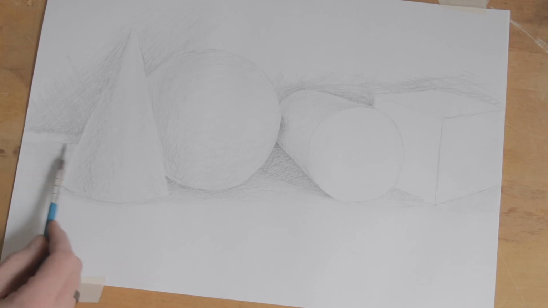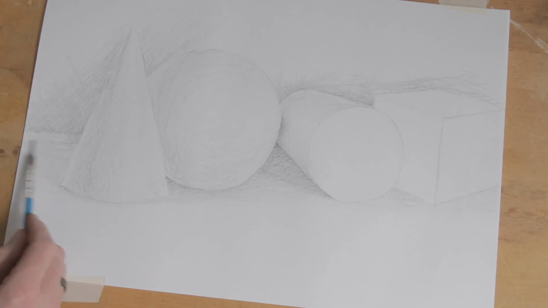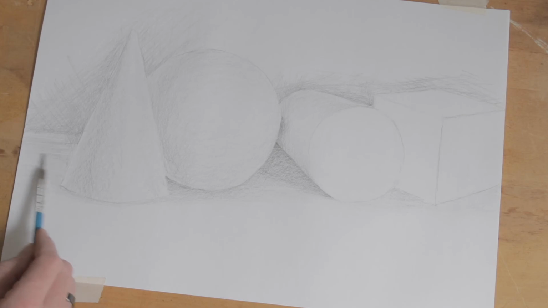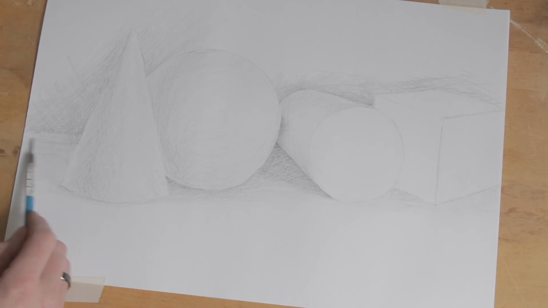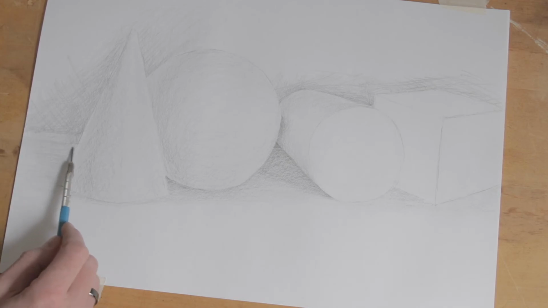If you work too hard in one area, one small area, and you just keep going and going and going, on the other side, on the right hand side, it might not be the same. It might not be consistent. So work all over. It helps build up the whole drawing a little better that way.